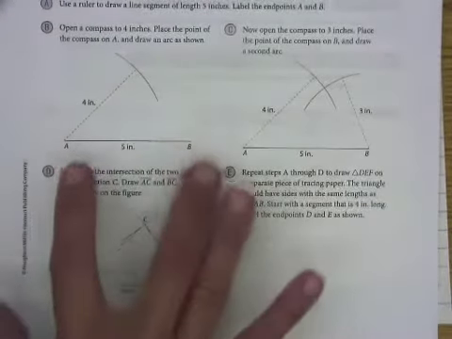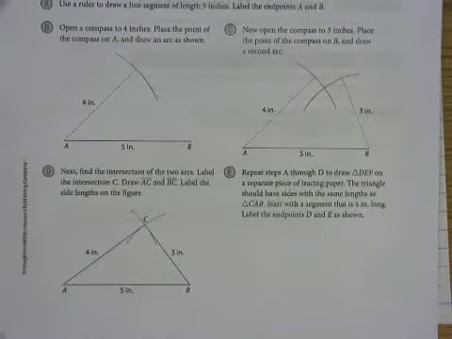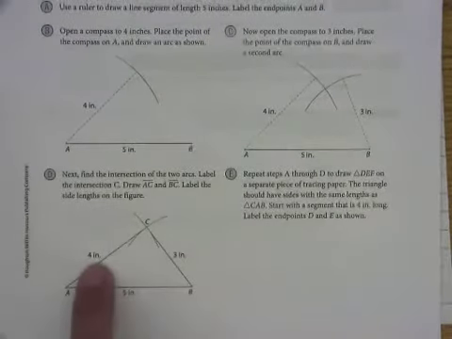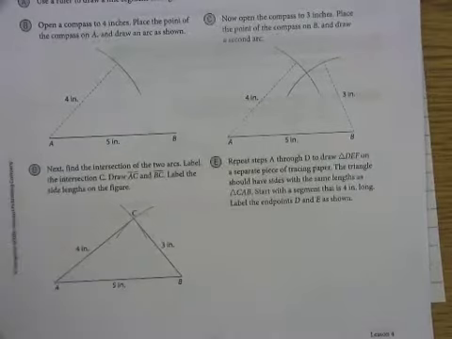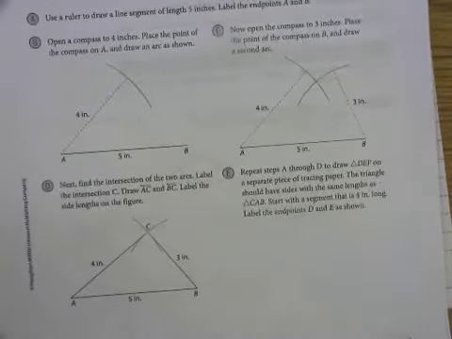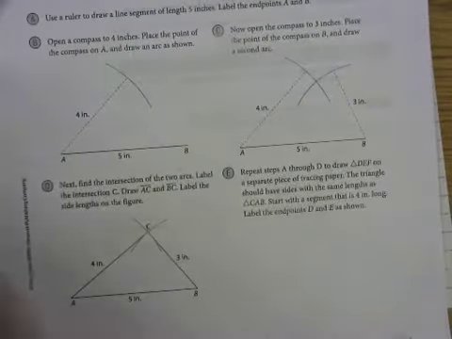So they go through the process of constructing a triangle using a compass and a straight edge given the three lengths. Now, these measurements aren't accurate. In other words, this length on this paper isn't 4 inches, but I could try to construct a triangle just like this so that you know what that construction looks like.